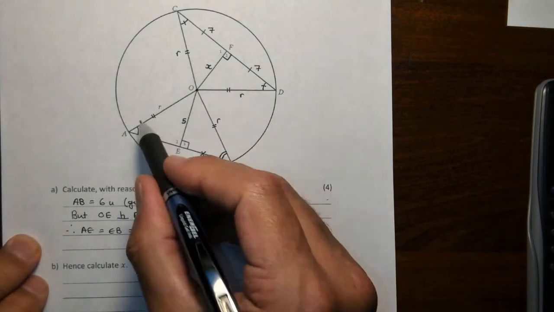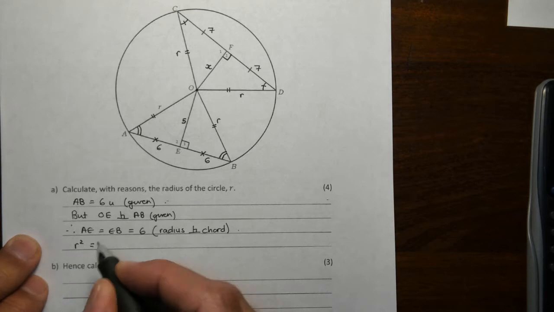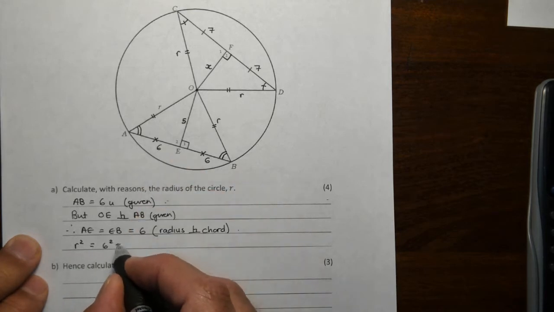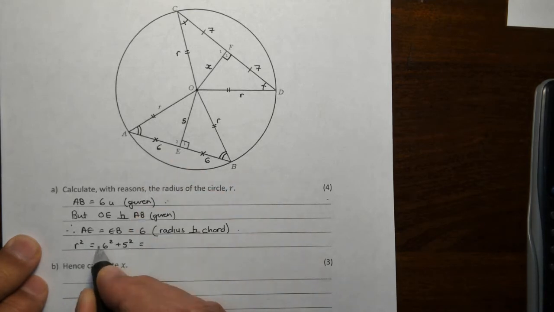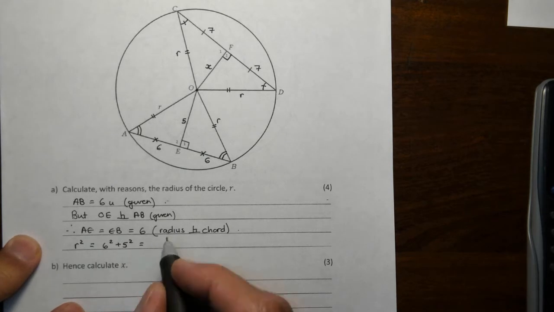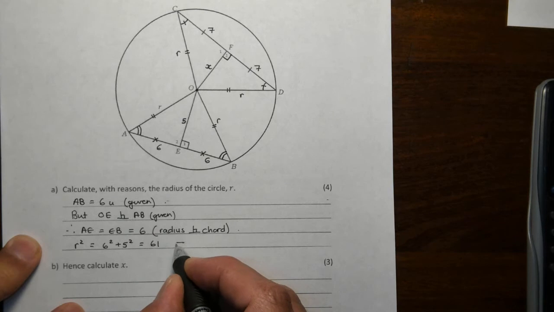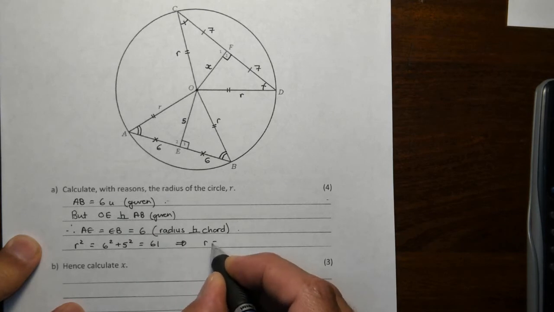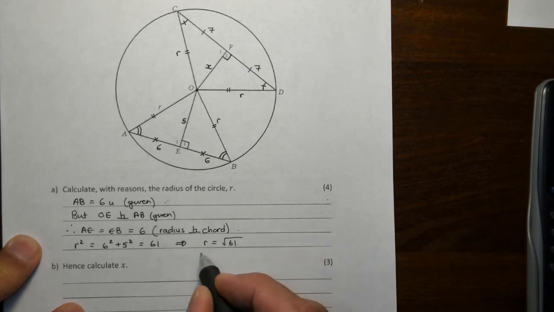Okay, and then clearly R squared is equal to 6 squared plus 5 squared, which is 36 plus 25, and that gives us 61. And from there, the radius is the positive root of 61.